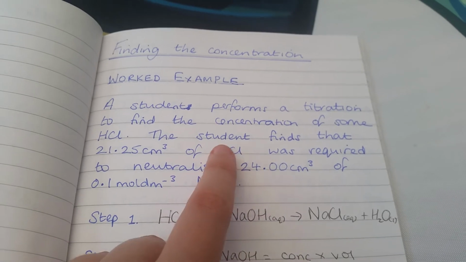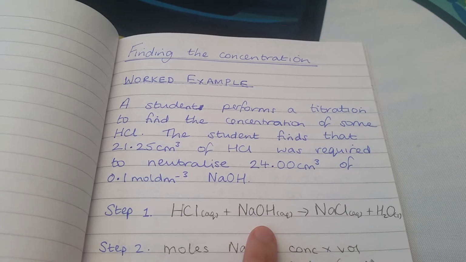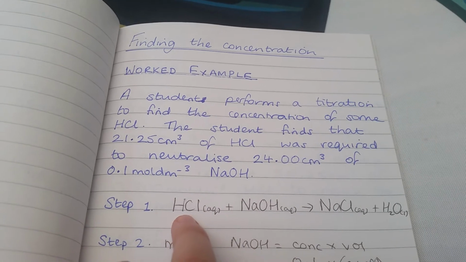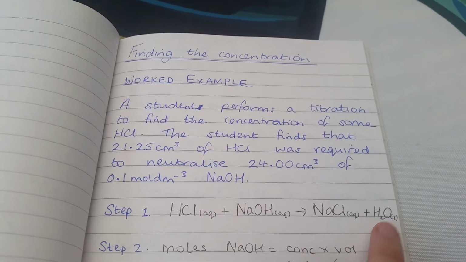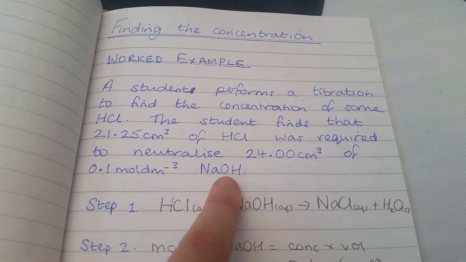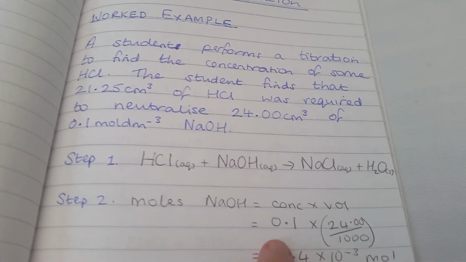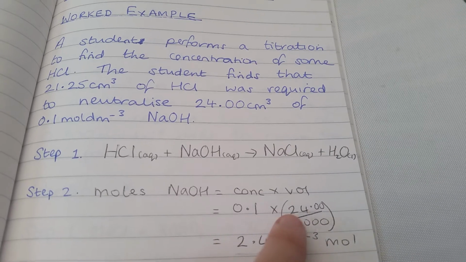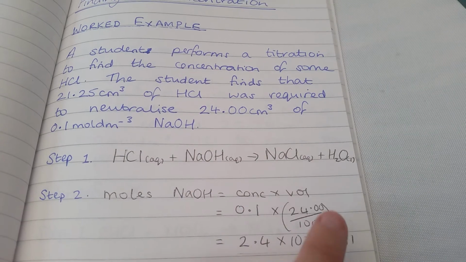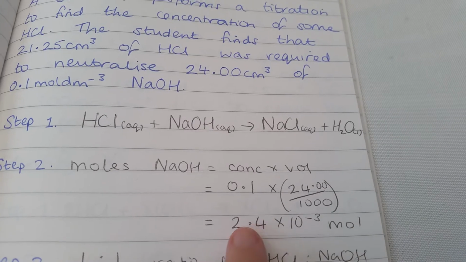So we're reacting hydrochloric acid with sodium hydroxide, so we write that plus that, which gives a salt, so the first bit of the alkali and the last bit of the acid joined together, plus water. Now notice we're given a volume and a concentration for the sodium hydroxide, so the next step is to work out moles of the sodium hydroxide, and we do concentration times volume. Our volume is in centimeters cubed. Remember, we need to convert that to decimeters cubed by dividing by 1,000, and that gives us our moles.